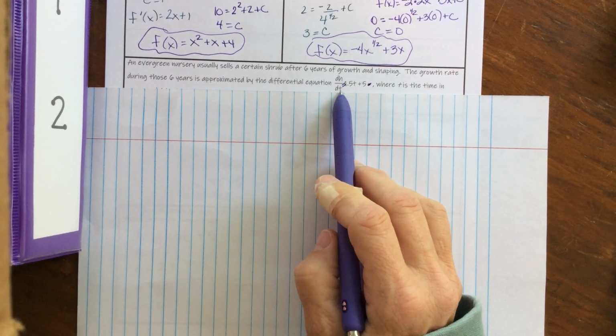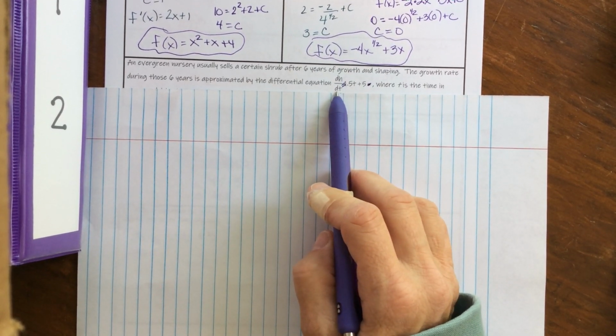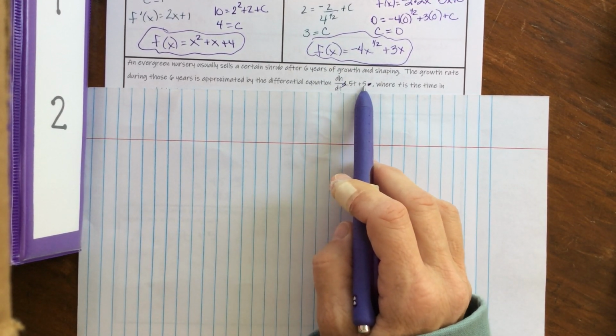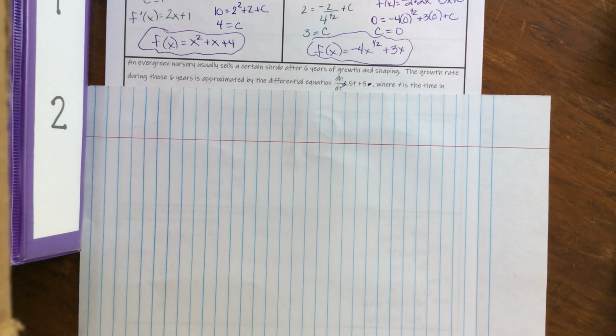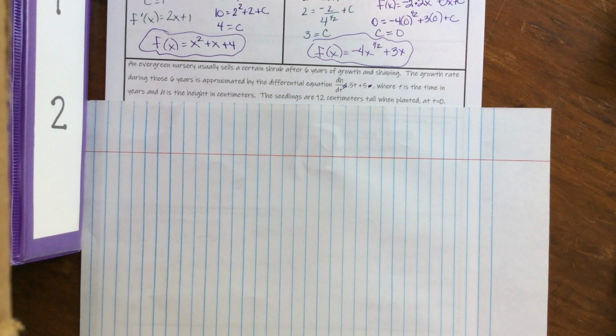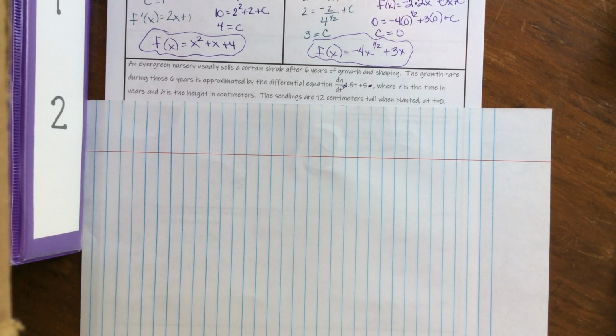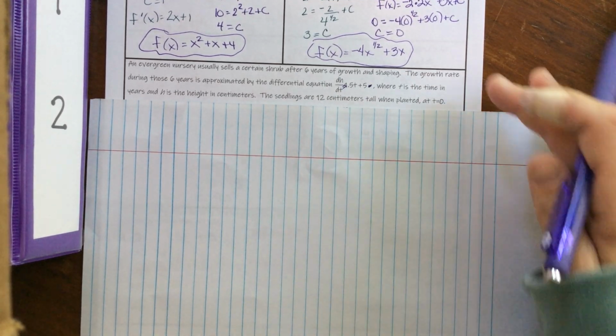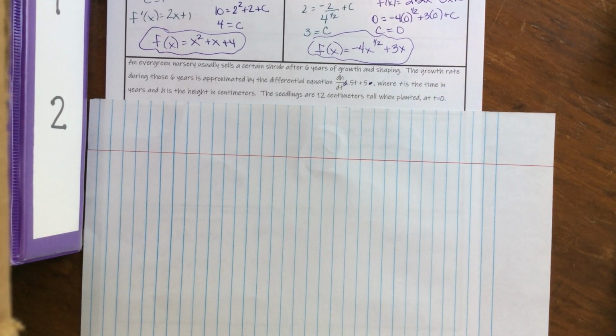But the derivative of h with respect to t is equal to 1.5t plus 5, where t is the time in years and h is the height of the shrub in centimeters. And the other piece of information that we're told is that the seedlings are 12 centimeters tall when they are planted at time t equals 0.